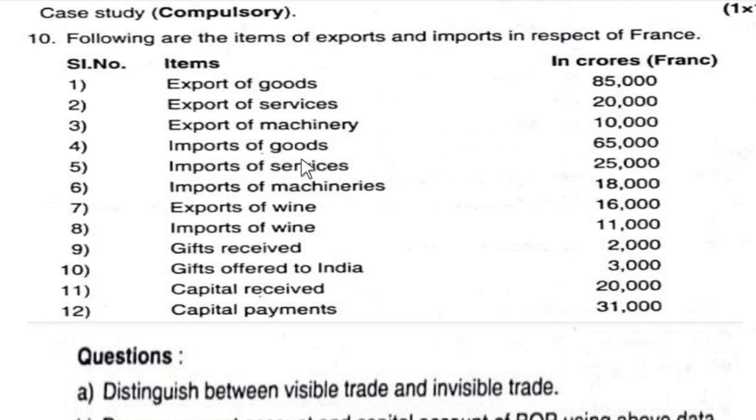And import of goods, 65,000 crore francs. Import of services, 25,000 crore francs. Import of machineries, 18,000 crore francs. Export of wine, 16,000 crore francs. Import of wine, 11,000 crore francs.